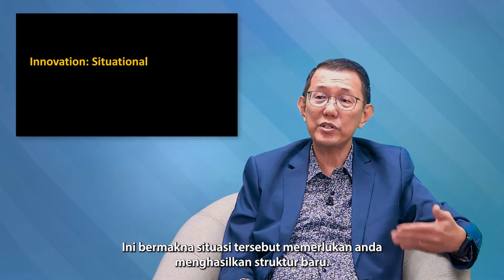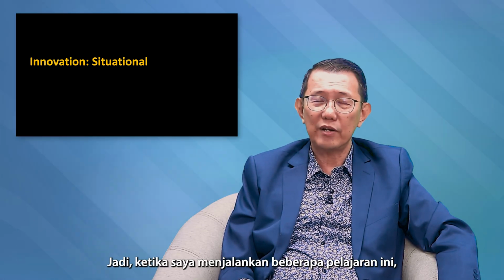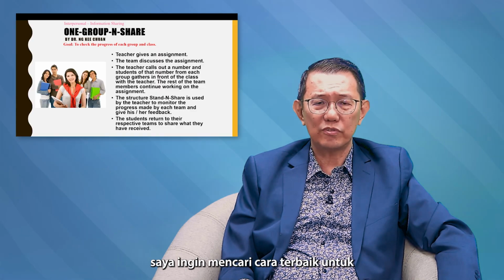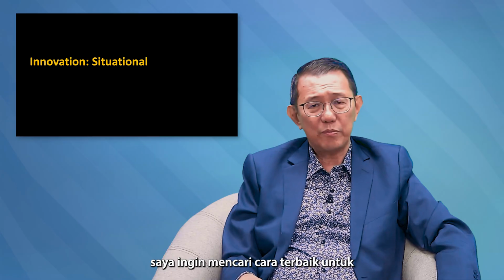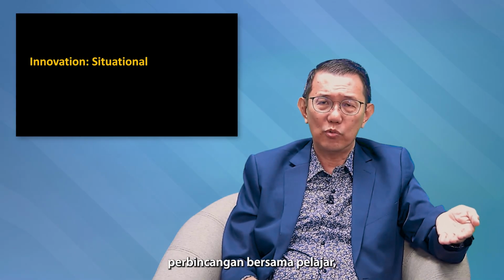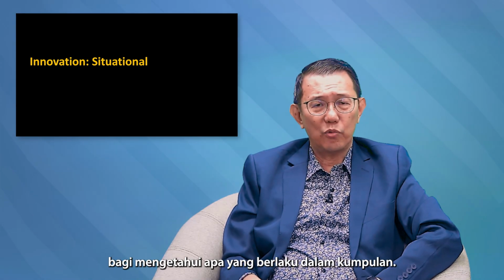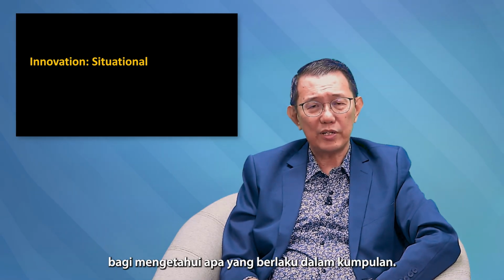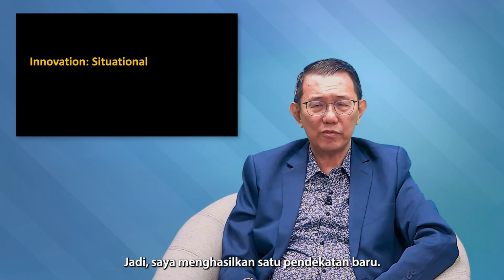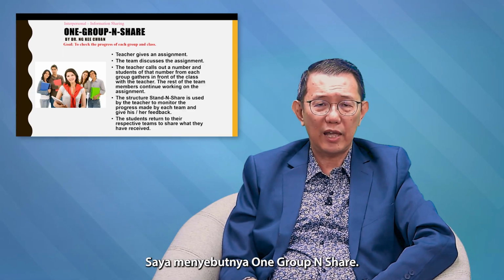That means a situation requires you to figure out a new structure. So I was carrying out some of these lessons, and I wanted to find out how to carry out a discussion with the students, whereby I can find out what's happening in the group. So I thought about it, and I came up with what is called one group and share.